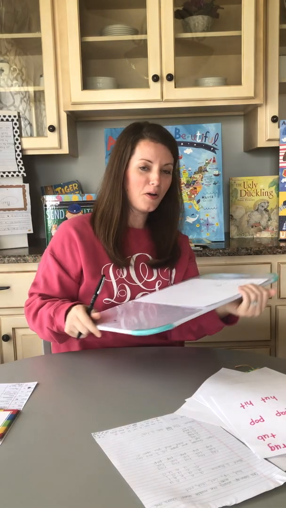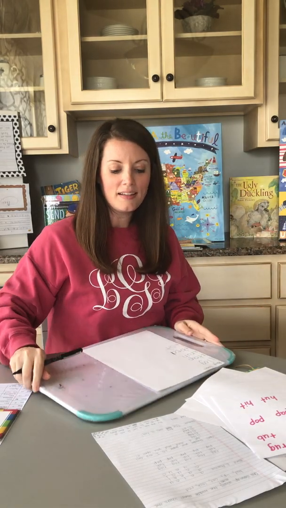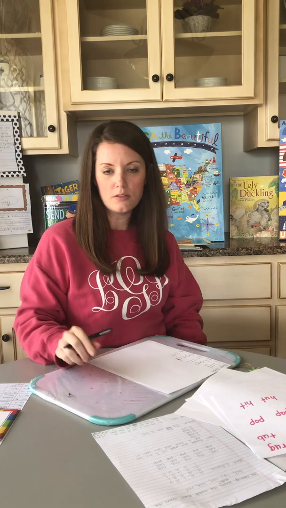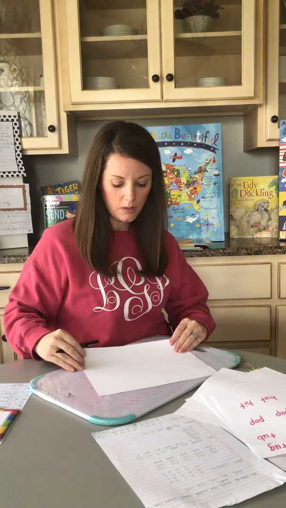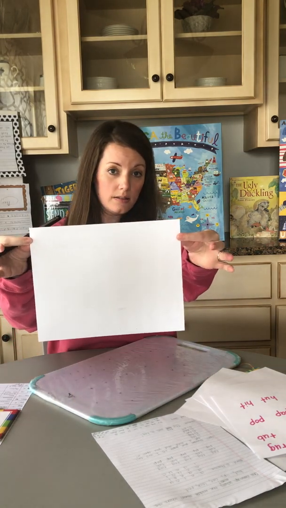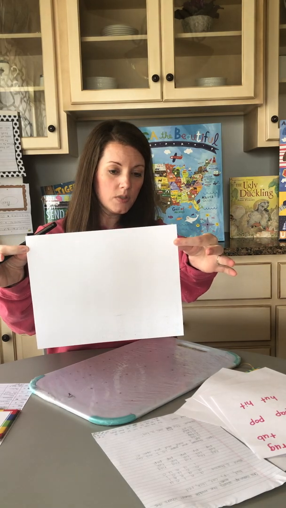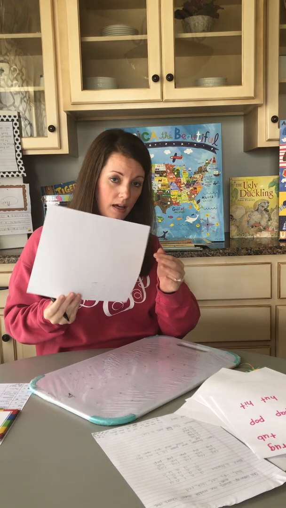Good job, almost first graders. Now, here's what your first grade teacher will say when you do a spelling test. After this part, they'll say, okay, everybody, flip your paper over on the back. And usually when we flip it over on the back, we turn it landscape. Now, your teacher might say something different, but we're going to turn ours landscape. That means side to side.